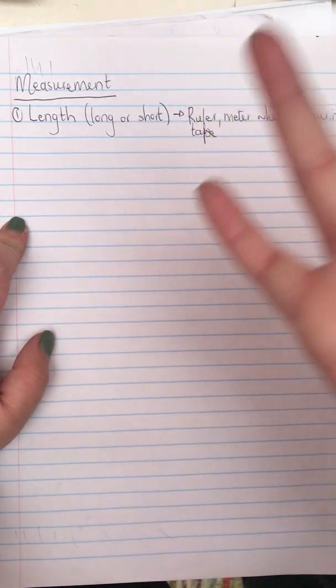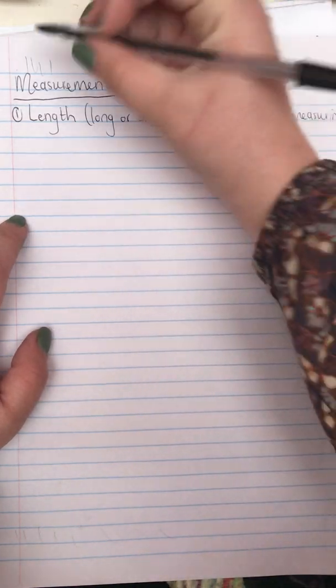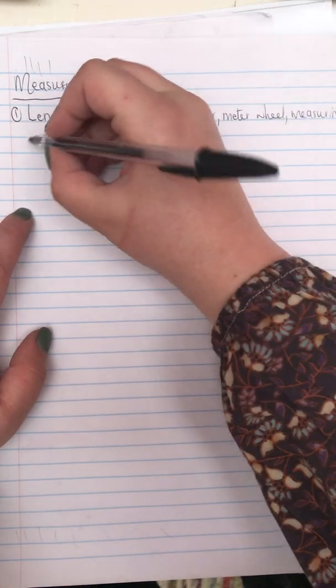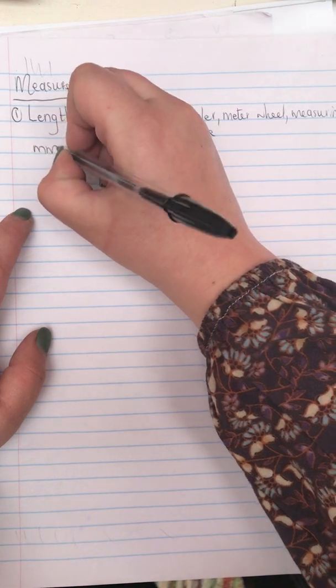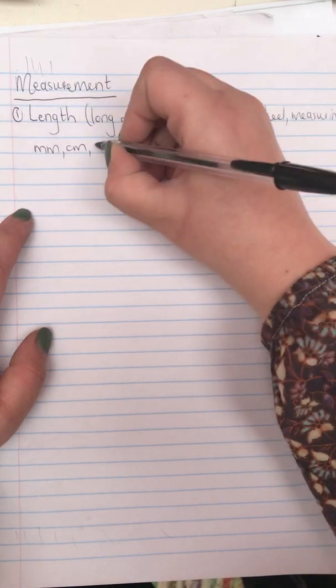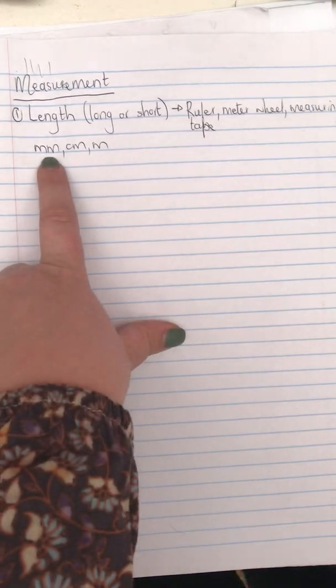Now, when we talked about length, we talked about 3 different units of measurement. Units of measurement mean, what do we measure it in? Millimeters, centimeters, and meters. Now, we also discussed that there are more units of measurement. There's kilometers, there's decimeters, there's hectometers, things like that. Is hectometers one of them? I think so. But we are not dealing with those. We are only dealing with millimeters, centimeters, and meters.